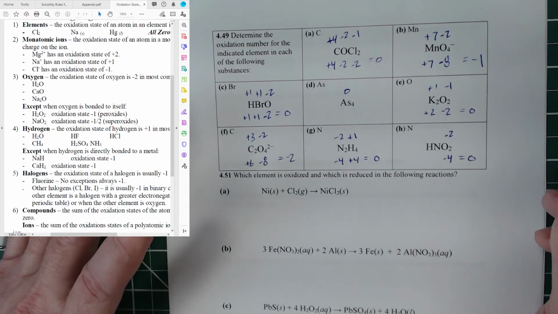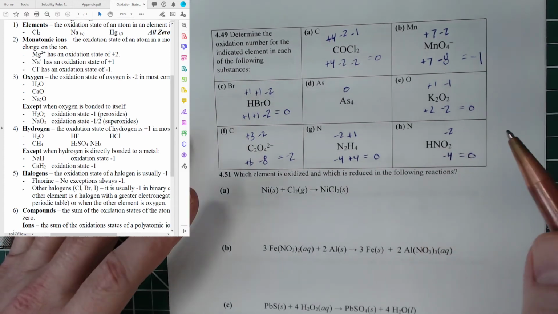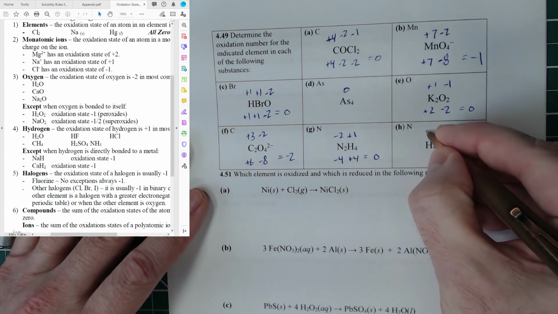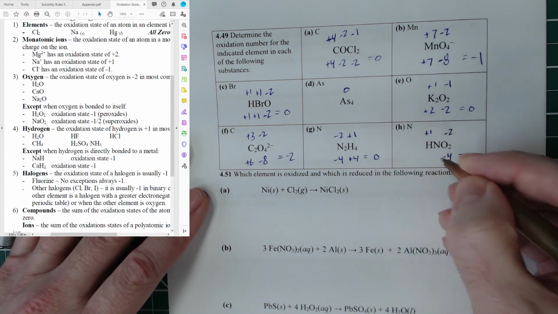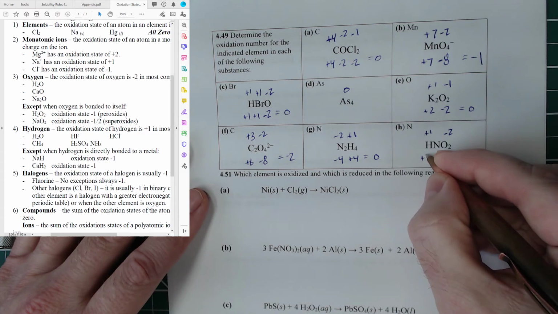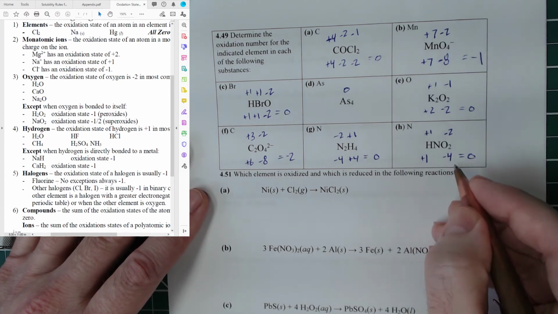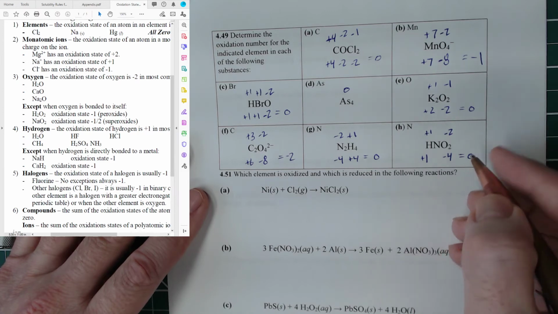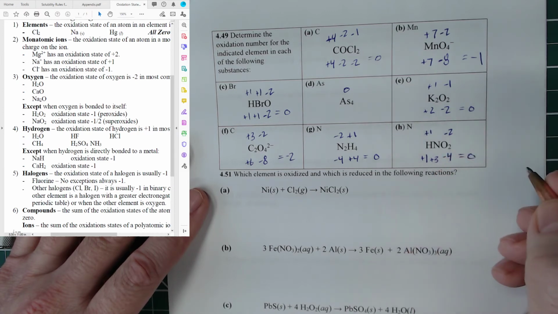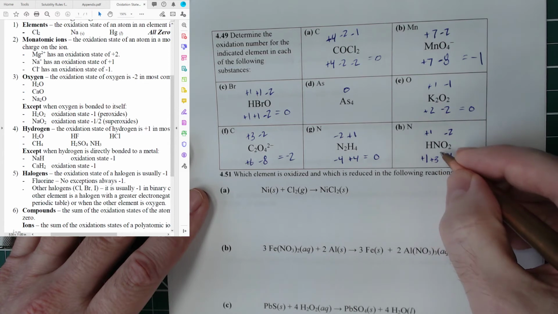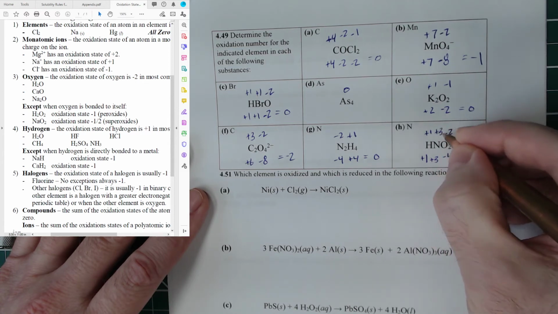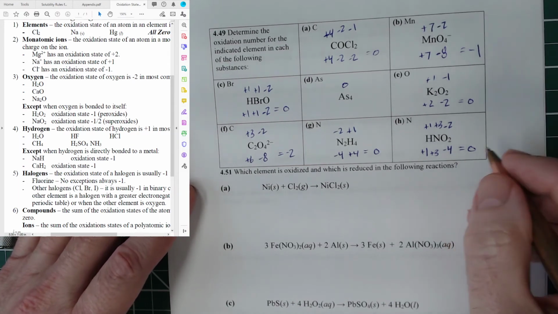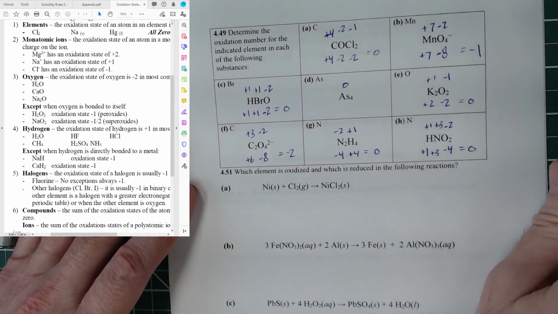Next, since we have 2 elements left, we'll have to go back to the list. We'll see rule 4 there is hydrogen. So hydrogen, we've got positive 1. Positive 1 times 1 is positive 1. So 1 plus negative 4 plus some number gives us 0. Well, that some number has to be positive 3. Positive 3 divided by 1 is positive 3. So the oxidation state of nitrogen in nitrous acid is positive 3.